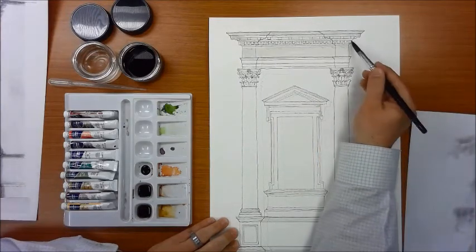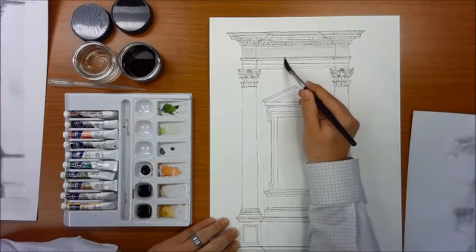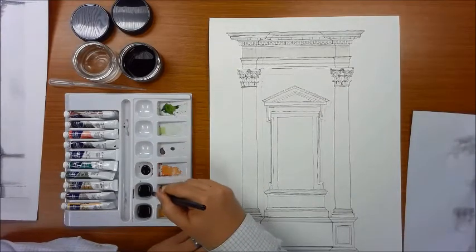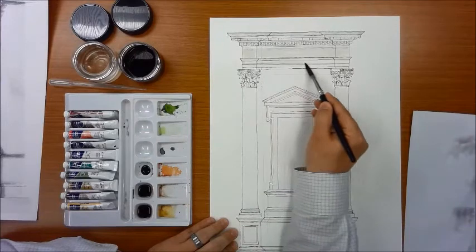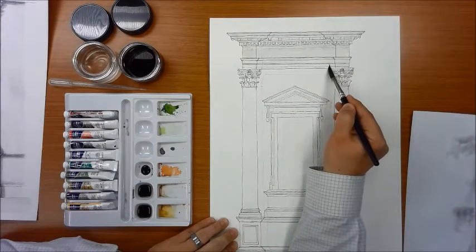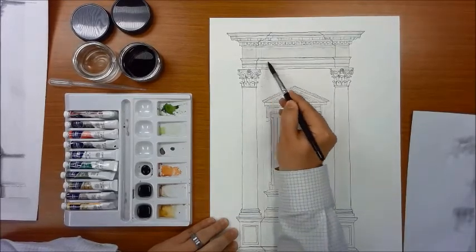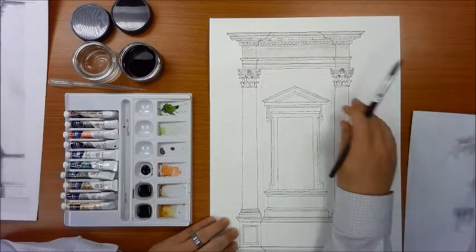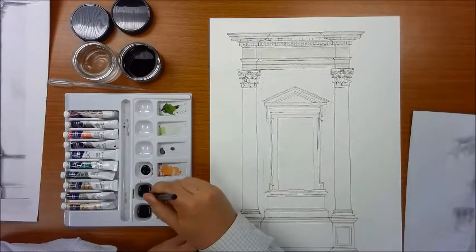Otherwise you'll start to get some streak marks here and there. So that's good. We were able to get the entablature done.